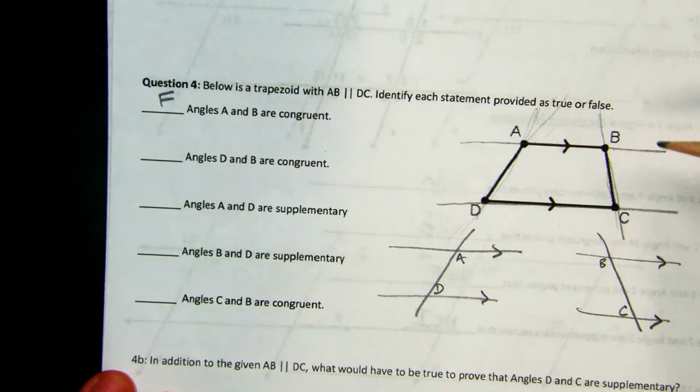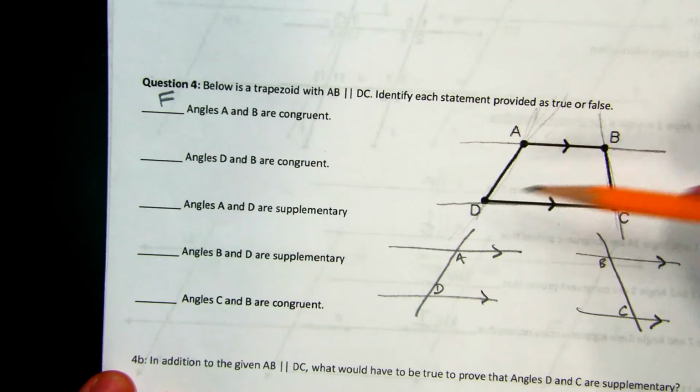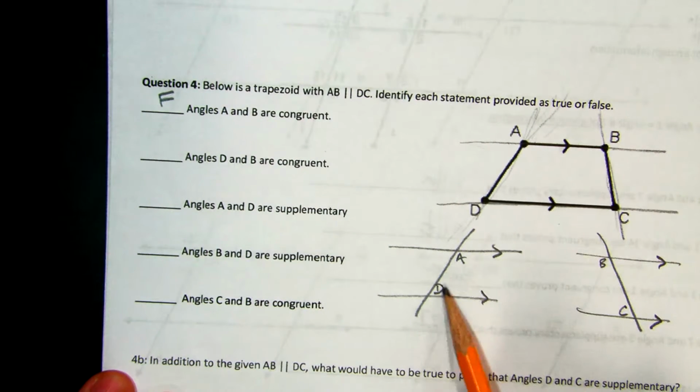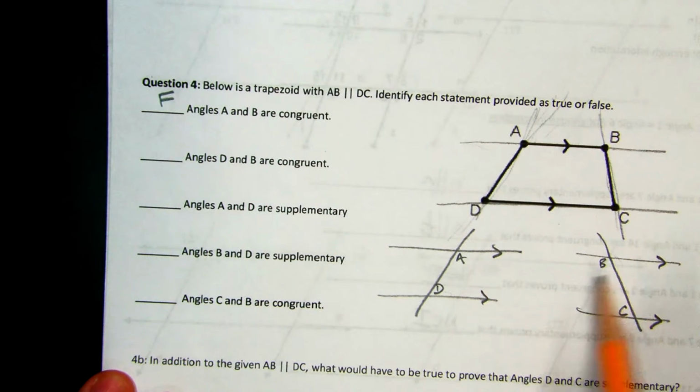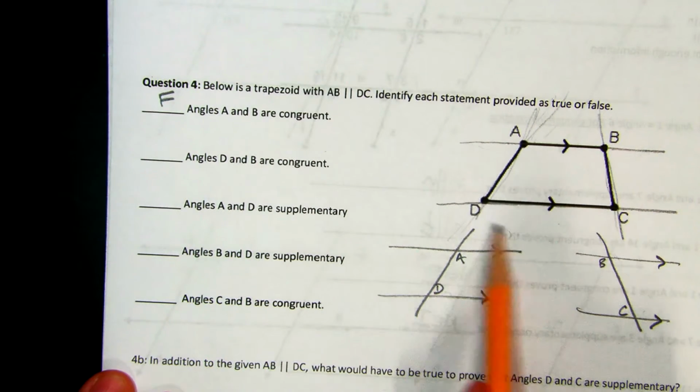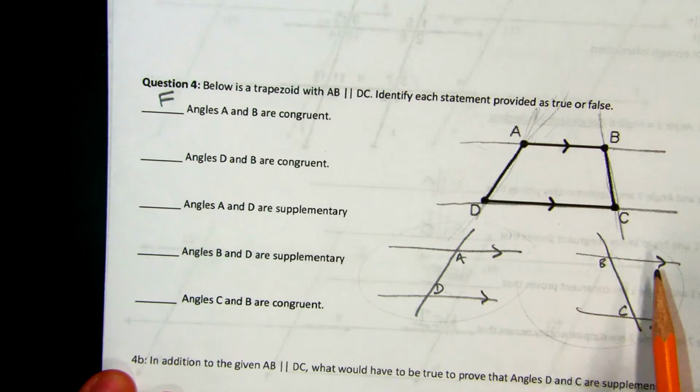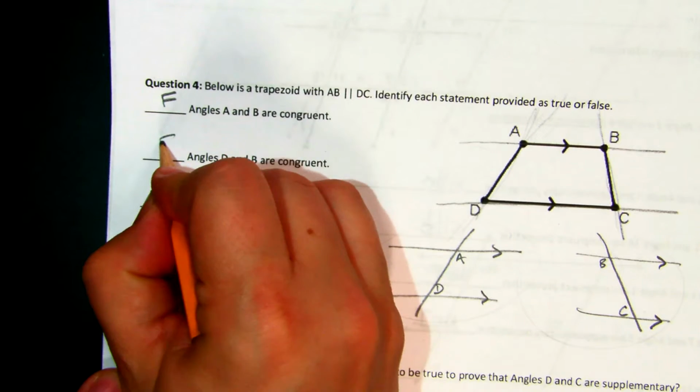Do I know that D and B are congruent? Here and here. Well, look, one is in this picture, the other is in this picture. Again, I don't have any information that takes me from over here to over here. So that's going to be false.